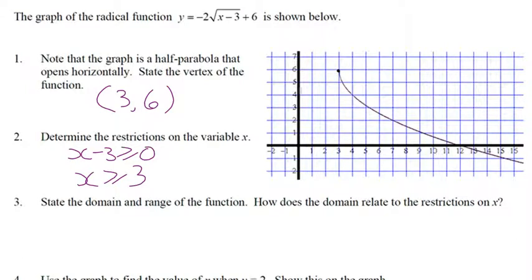State the domain and range of the function. So what's the domain? The set of all x such that x is greater than or equal to 3, and we can also add that x belongs to the reals. And what will the range be?